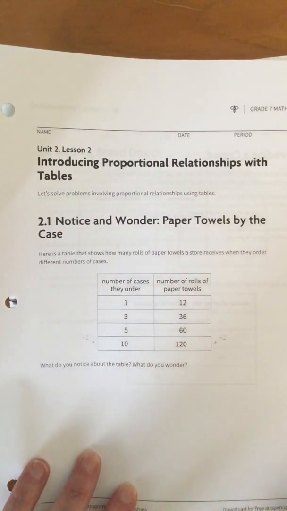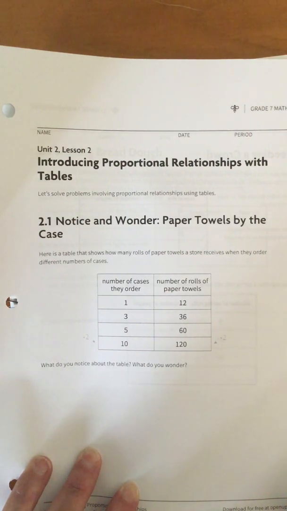Okay, so we are in Unit 2 now, and we're going to start with Lesson 2, Introducing Proportional Relationships with Tables. And our learning goal is, let's solve problems involving proportional relationships using tables. So we're going to start out with a notice and wonder, paper towels by the case.